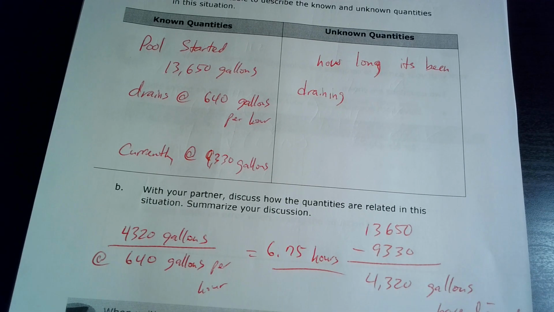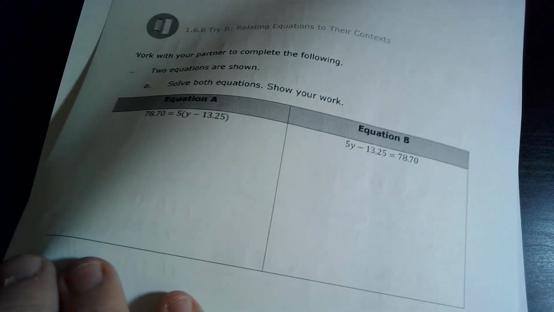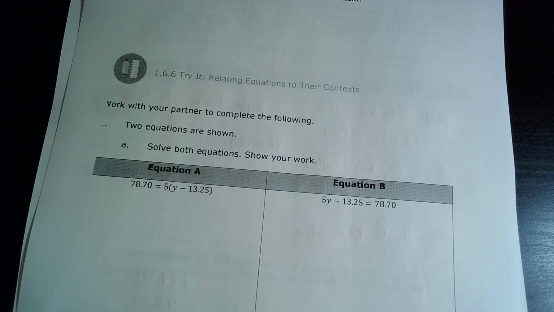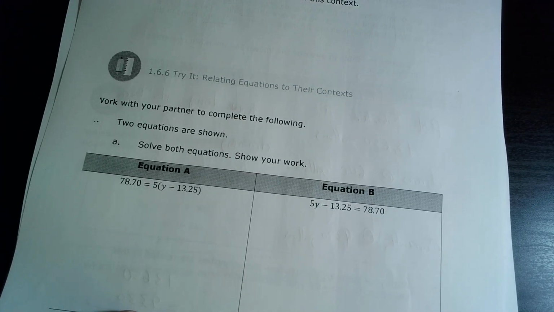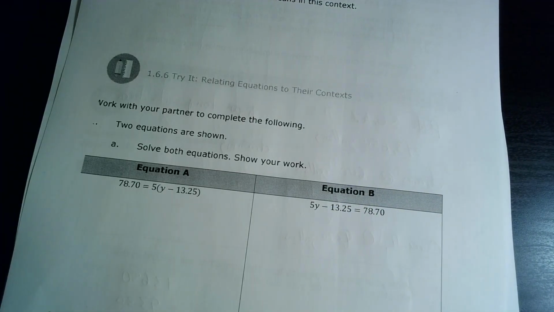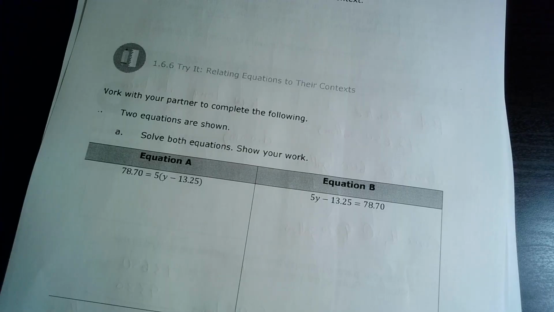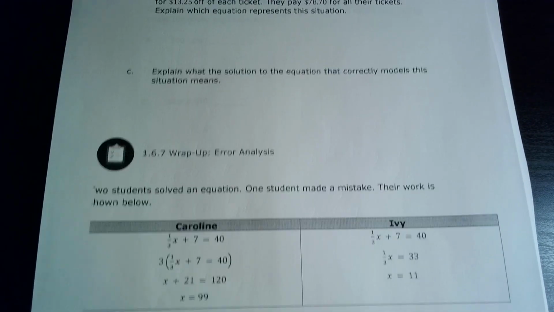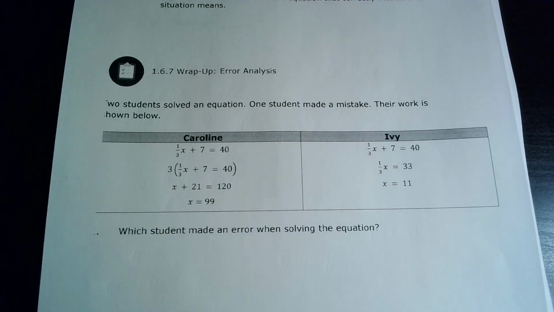So let me flip this over. I will leave off there, and in class I will show you what we're going to have for the actual algebraic expression. So for 1.6.6, you work on equation A and B, and then there are a couple of questions below that. Like I said, the wrap up we will do in the morning in class. Double check the back page, nothing there.